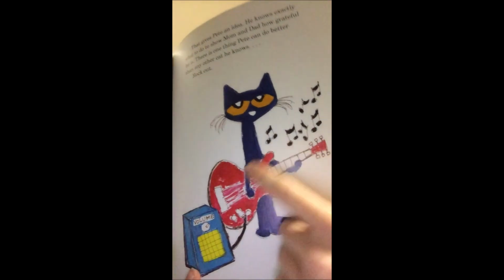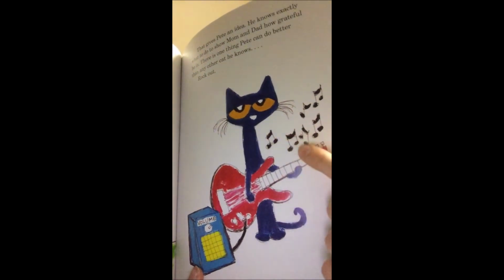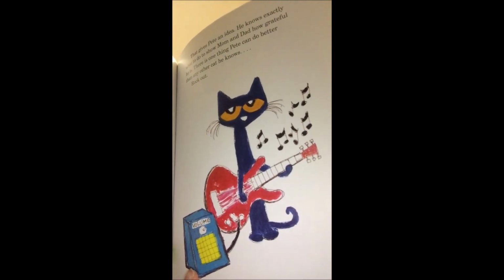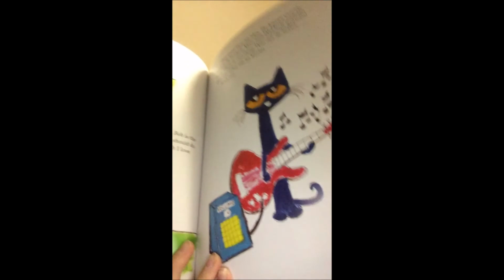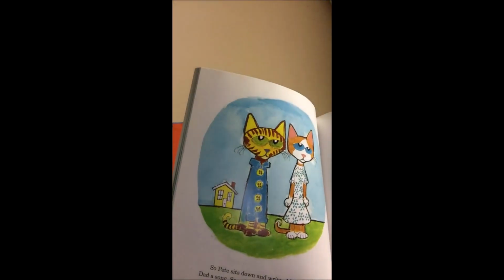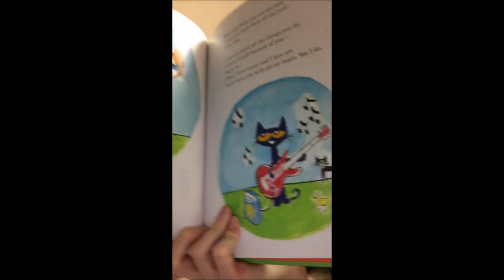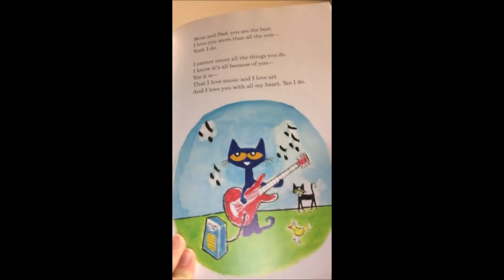Maybe you see Pete's guitar. You see the music notes coming away from it. Is Pete getting an idea? He's fixing his problem. So Pete sits down and writes Mom and Dad a beautiful song, and soon he's ready to perform it, all the way on his guitar.